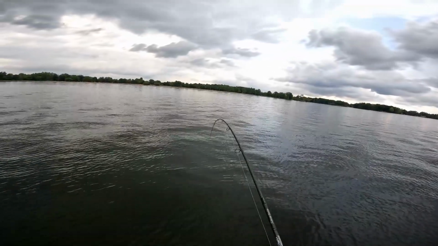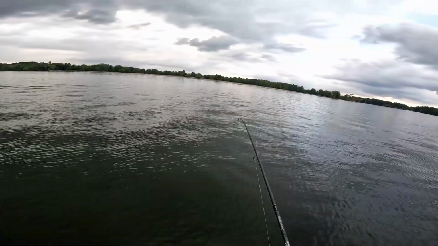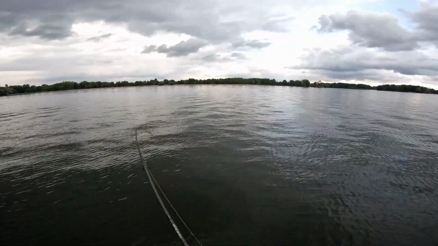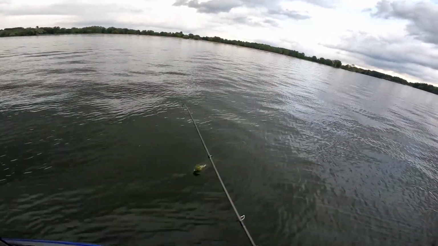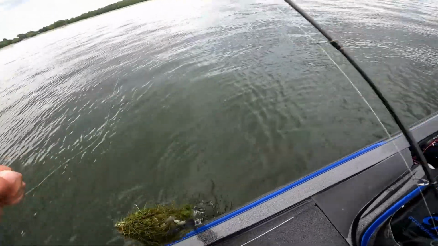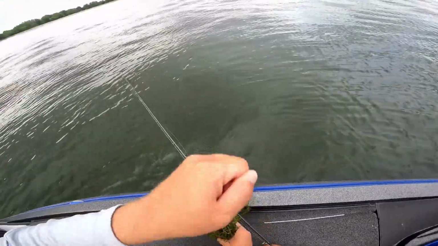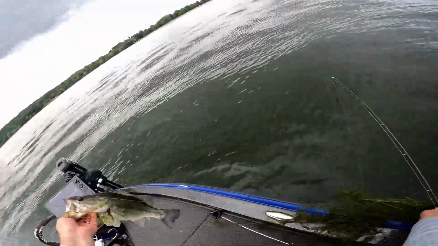This is a good fish too. Oh, it's in a bunch of grass. It's not all that great. It's just in a heavy amount of grass. But it's not small by any stretch of the imagination.